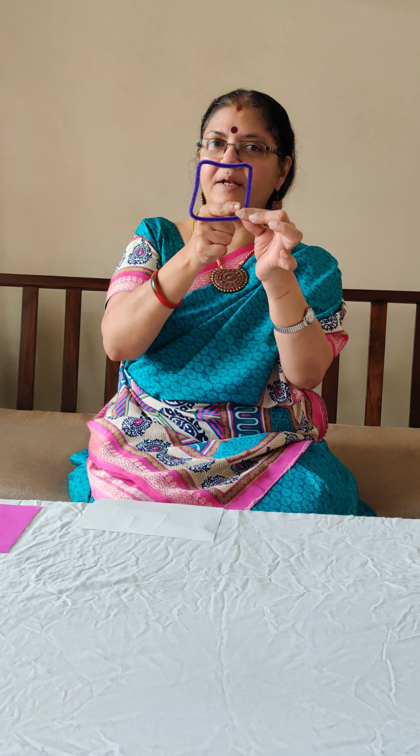Now let's talk about the diagonals. In a square, are diagonals possible? A diagonal is a line where you take one particular corner and join it to another corner. So when you take this particular corner and join it to the opposite corner, here you get diagonal 1. And if I take this corner and join it to the other side, I get diagonal 2. So a square has got two diagonals.